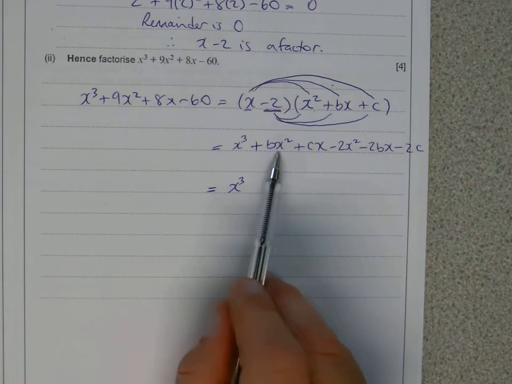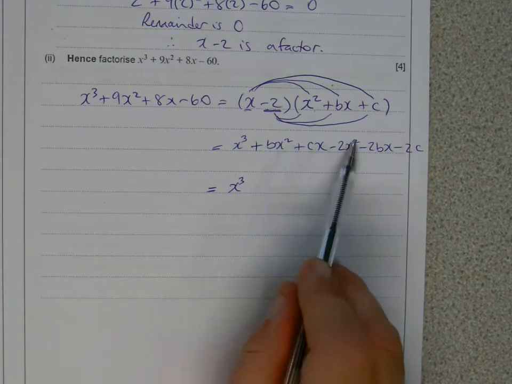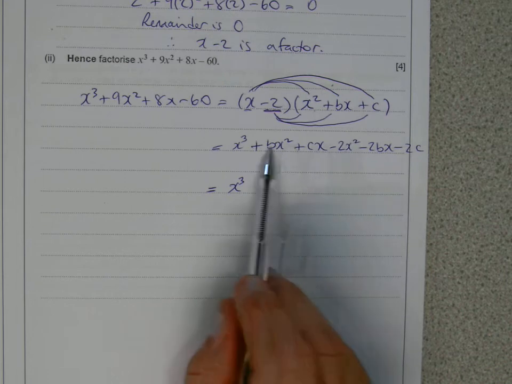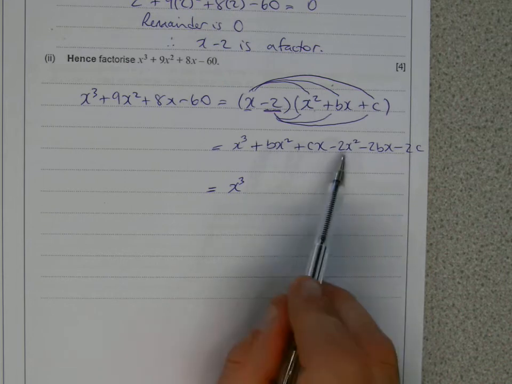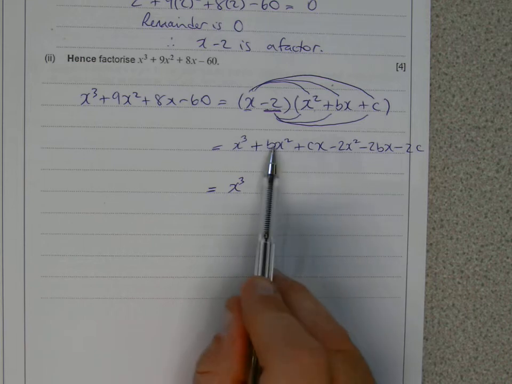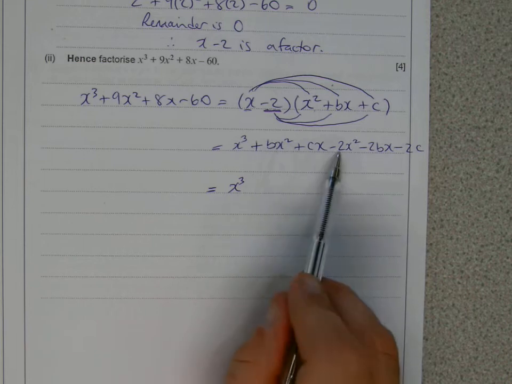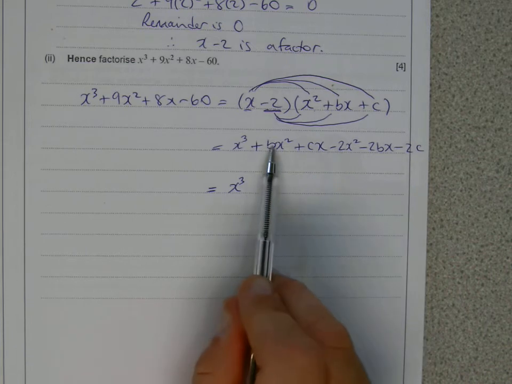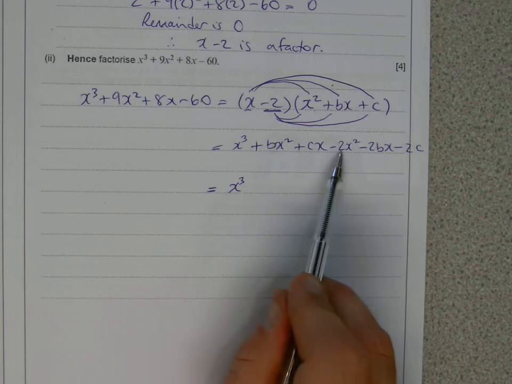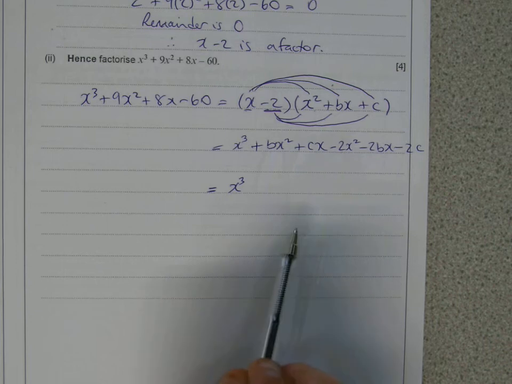You've got a bx squared here and a minus 2x squared here. Now ideally I'd like to put them together, but the trouble is I can't work that out, can I? You know, I'd have b in front of that x squared and a minus 2 there. I just can't put them together as such. If that was a number there, say that was 8, I could say 8x squared take away 2x squared is 6x squared, because I could do 8 take away 2.